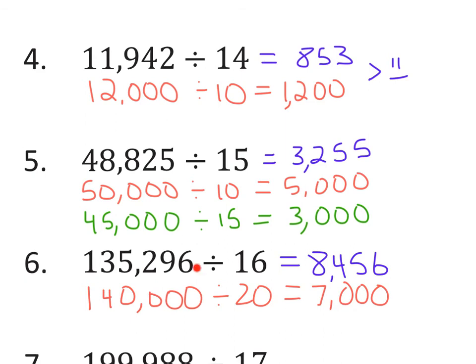And then lastly, on number 6, final answer, this one was only about 1,400 away, 1,456 away. So we would round this to 140,000. This would just round up to 20. And 14 divided by 2 is 7. And then we put our zeros on after we cancel off the 1. And we get 7,000. So there you go.